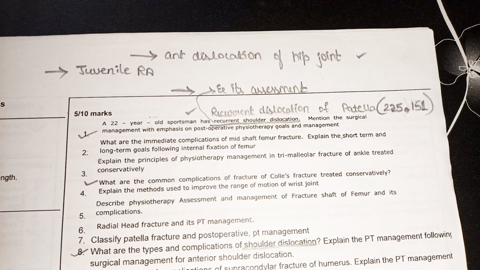11th one, set down a detailed plan of rehabilitation following L2 vertebral level fracture treated surgically with a spinal fixation device and presently in recovery phase after 1 month. 12th one, write in detail about PT management following shaft of femur fracture. What are the common complications seen in this condition? 13th one, discuss in detail about the assessment and PT management for a 32-year-old male ended up with a paraplegia following burst fracture of first and second vertebra.